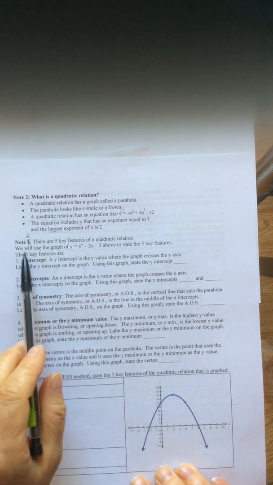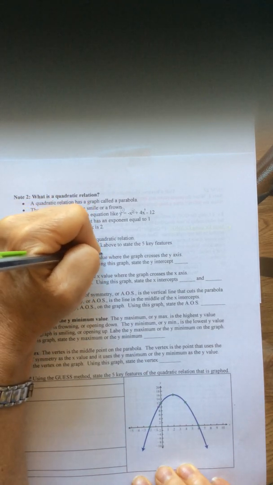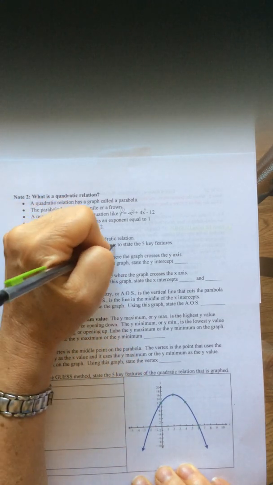There are 5 key features of a quadratic relation. So we did this in earlier lessons. We will use the graph of y equals negative x squared plus 4x minus 12. And then that's not above, okay, to state the 5 key features.